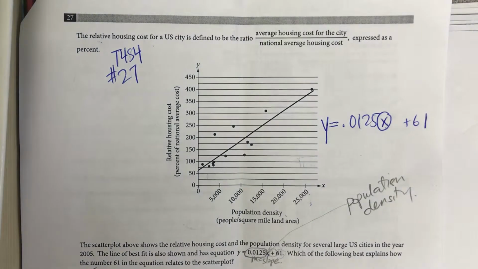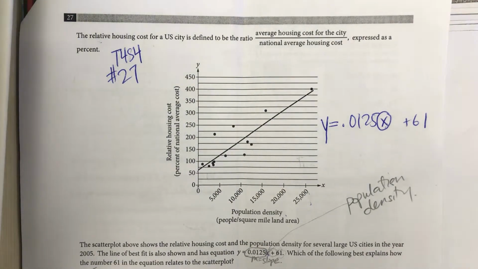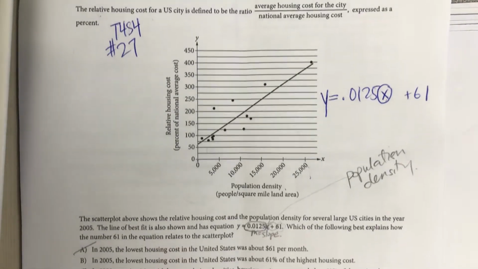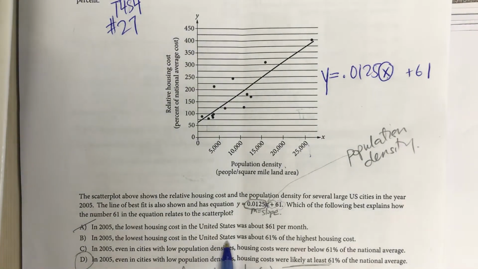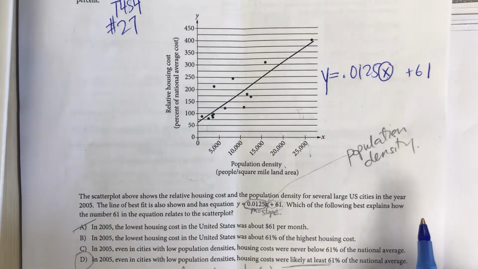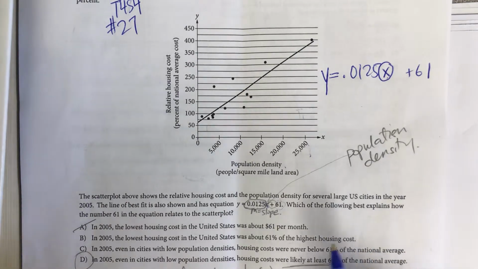So look at A. In 2005, the lowest housing cost in the United States was about $61 per month. Is that what they're saying? No. Remember, this is in percents. And then if you look at B, in 2005, the lowest housing cost in the United States was about 61% of the highest cost. Is that what we're talking about? No, it's not of the highest cost, it's 61%. C, in 2005, even in cities with low population densities, housing costs were never below 61% of the national average. Again, not that either.